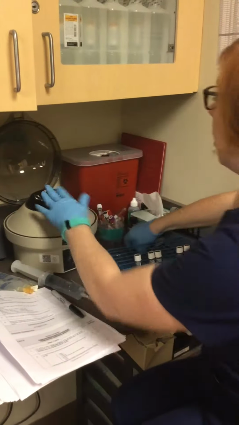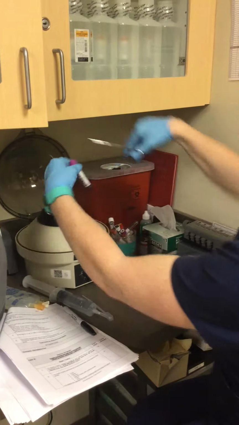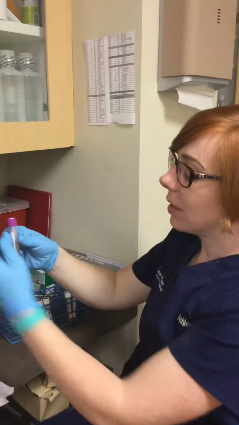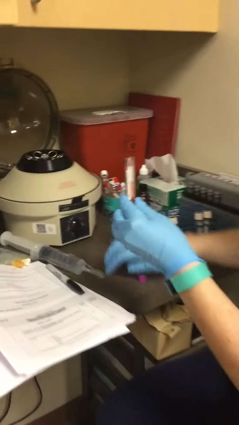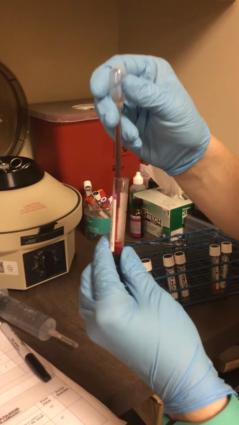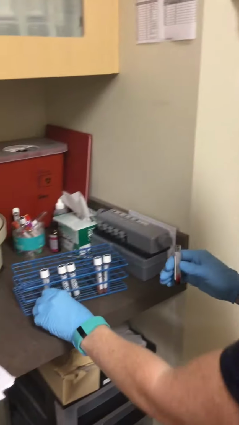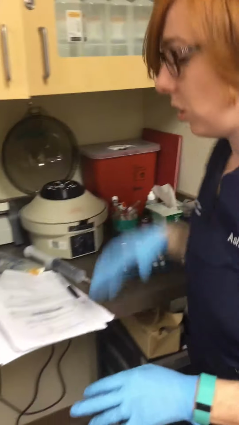So I'm going to remove the tubes, and since this is the saline here, I'm going to remove the saline that I put here, and then I'm going to do the same with this tube and grab a different pipette so we don't contaminate anything.